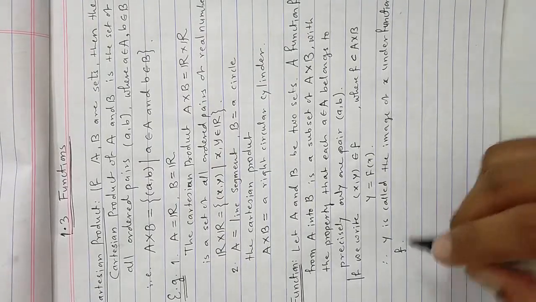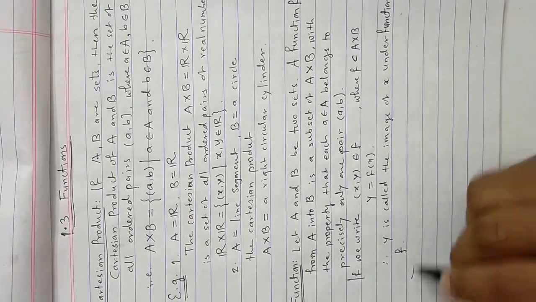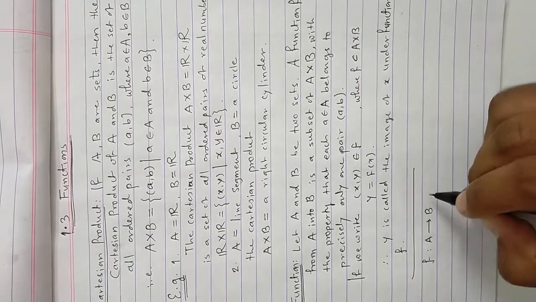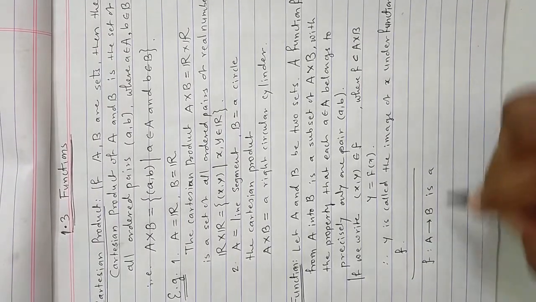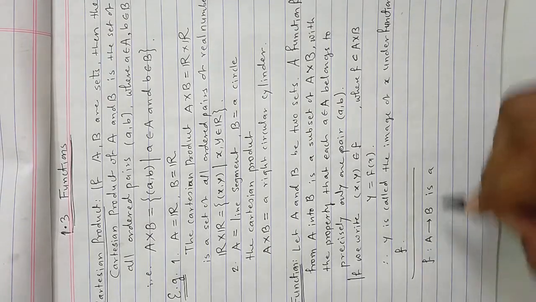And so this is similar to our definition of function. What is the definition of function? Generally, we define f from A to B is a function. This is our definition of function we have studied in the first year and second year.